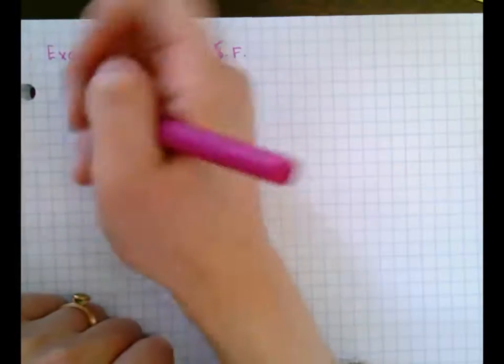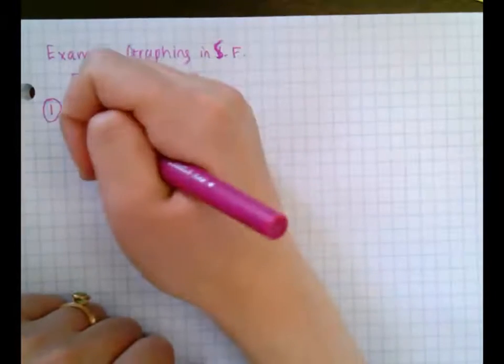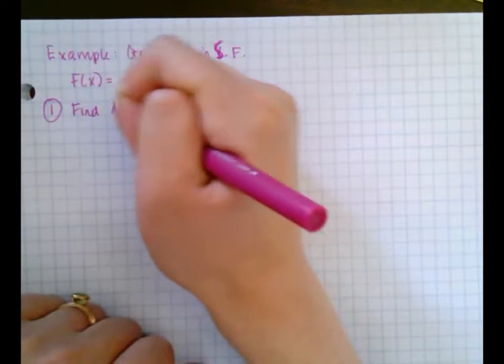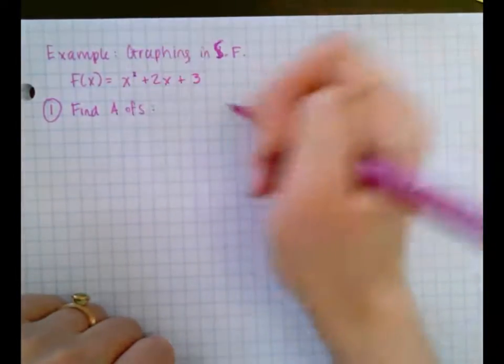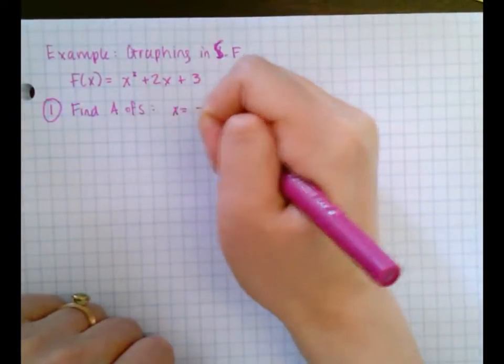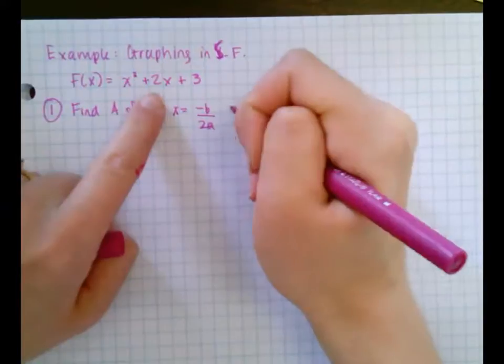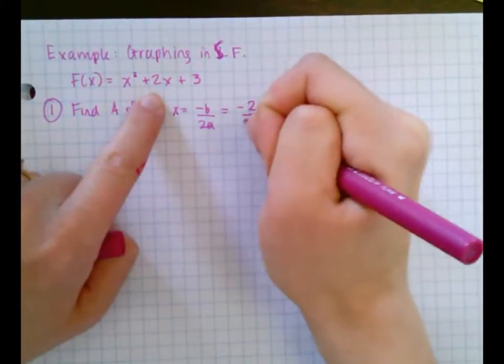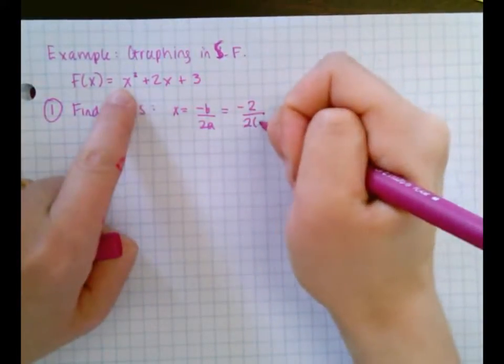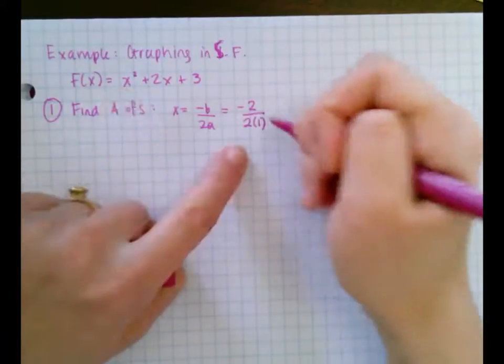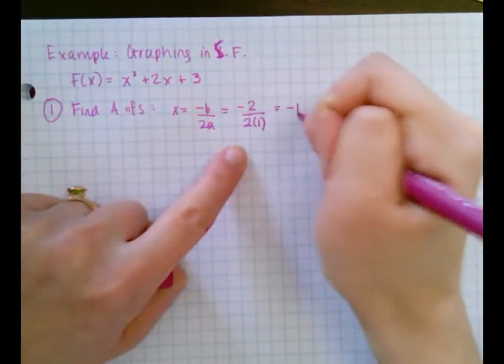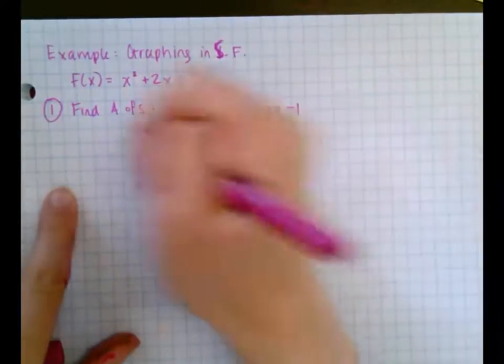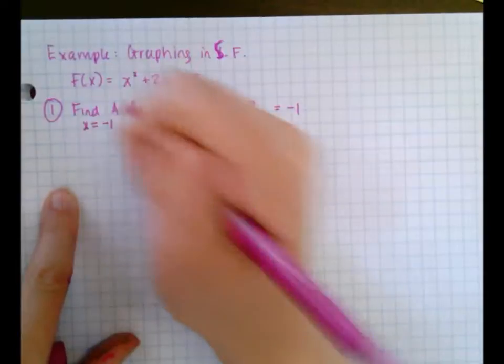Okay, and the first thing I'm going to do is find my axis of symmetry. In this case, I'm doing x equals negative b over 2a. b is 2, so I'm going to do negative 2 over 2 times a is just 1. I don't see a number out front, it's just 1. Okay, which is exactly negative 1. Okay, so now I know my axis of symmetry is x equals negative 1.